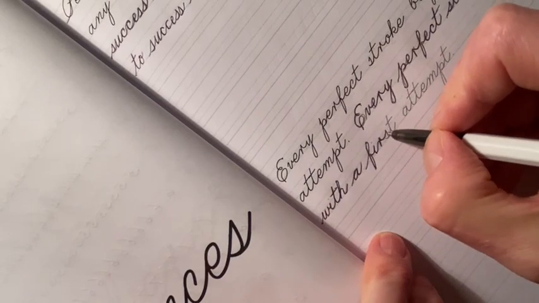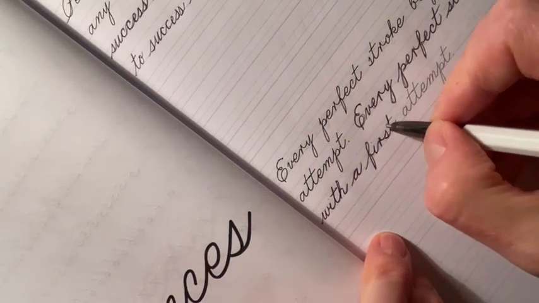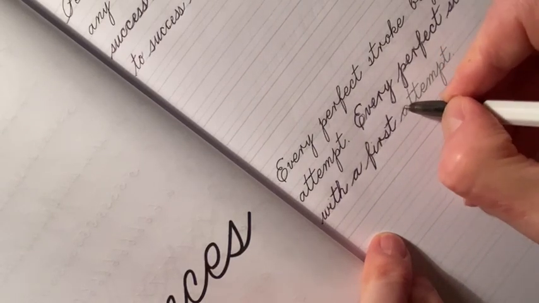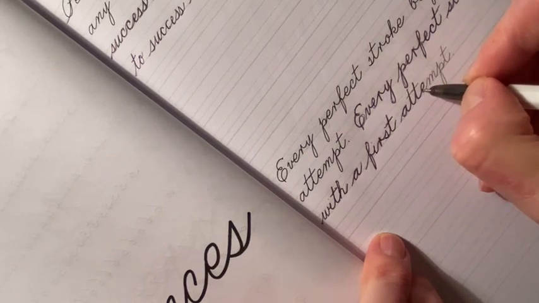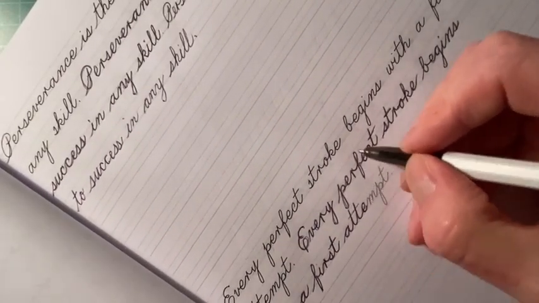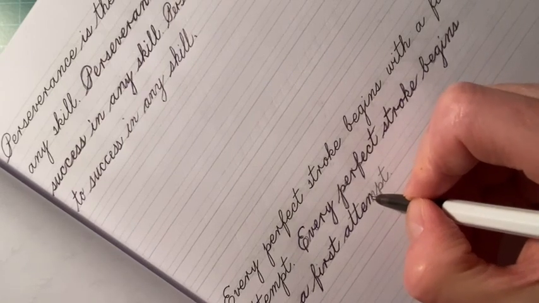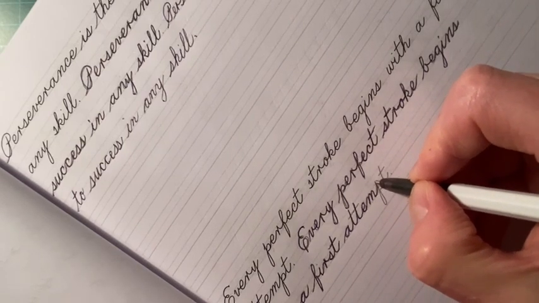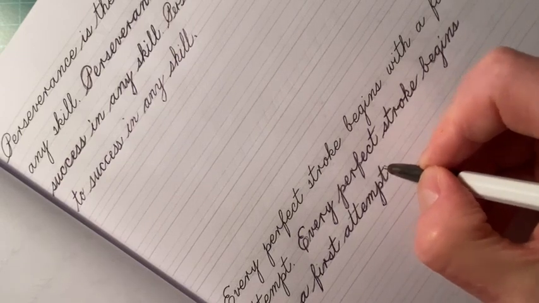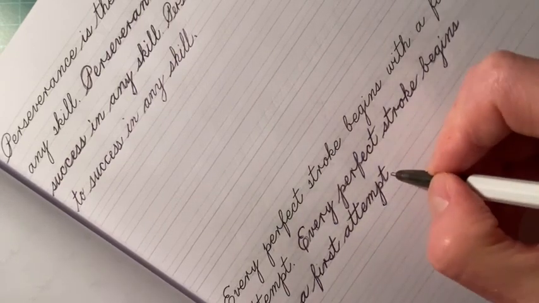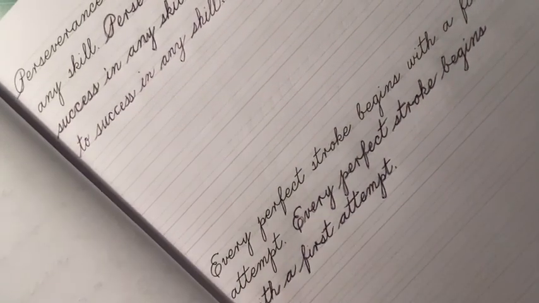It's an R into an S, into a T, over for an A, T, T, E. Can you see? Into an M, into a P, out for a T. Very nice. Now let's have a crack at this myself.